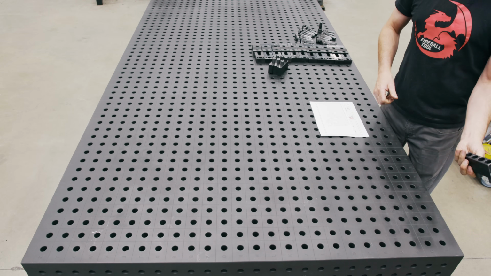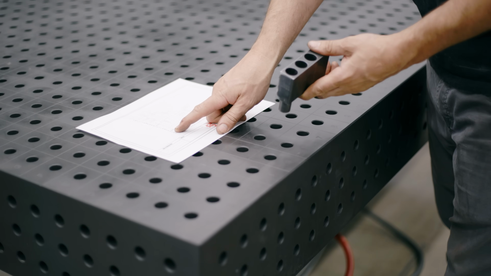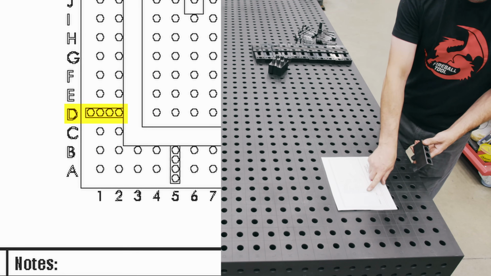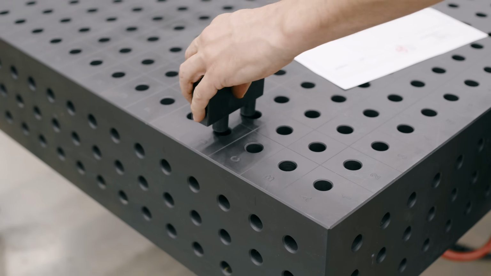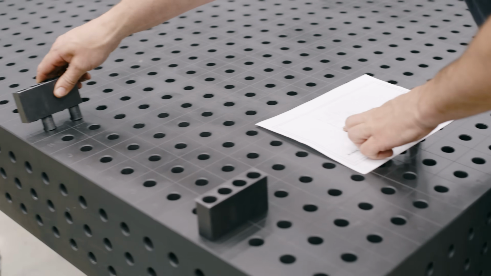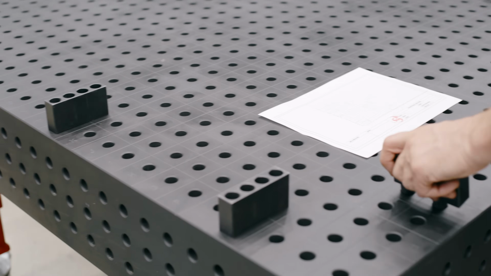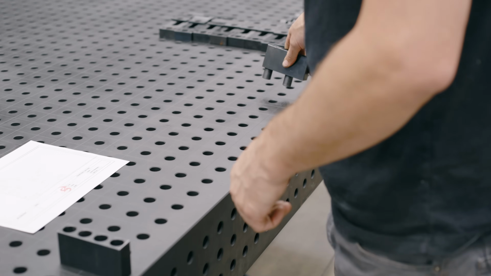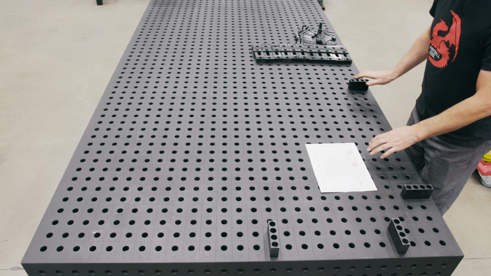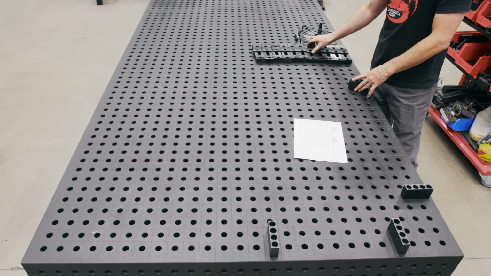I'm gonna start with the fence block. I'm just gonna follow the map, and it's pretty easy. It goes in D2, right? So just like this. And then we're gonna do the same all the way around for the fence blocks. This should only take me about 3 minutes. Fence blocks are done. The next block is the tooth block.